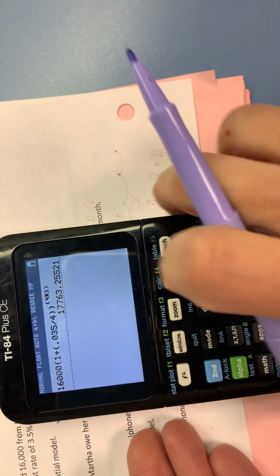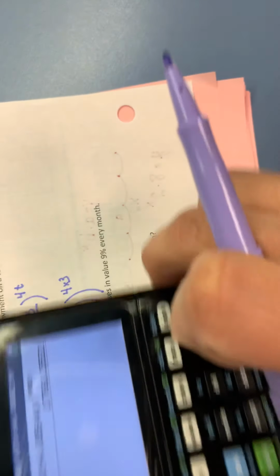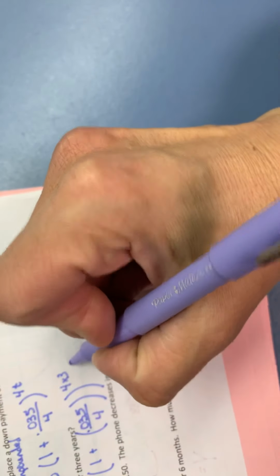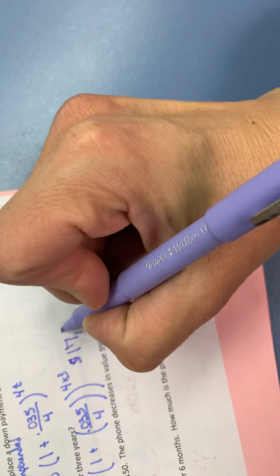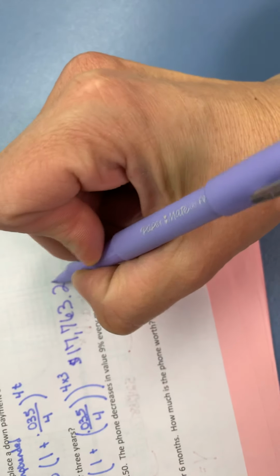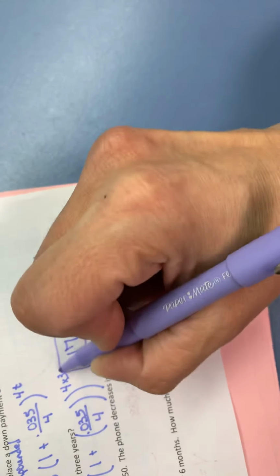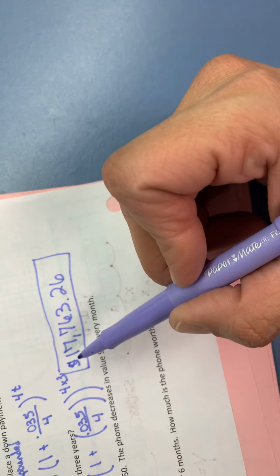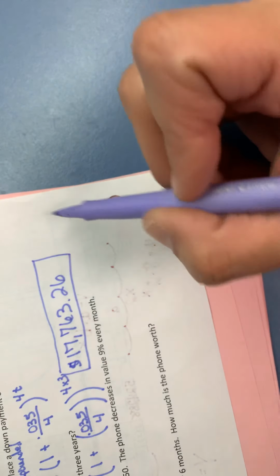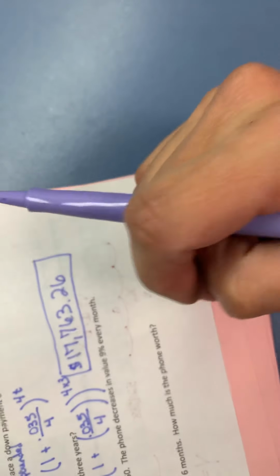So after 3 years, Martha is going to have to return $17,763.26. This is where it is okay to go 2 decimals because it's money. So this is the 16,000 borrowed plus about $1,700 in interest.